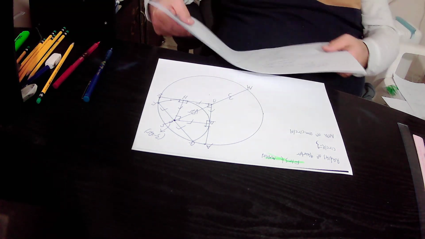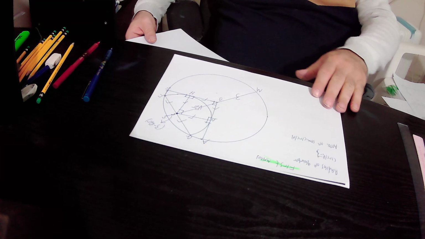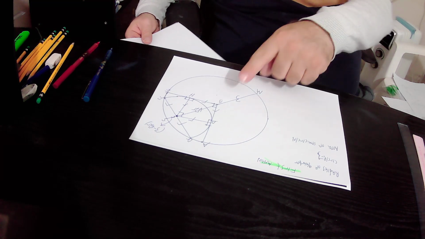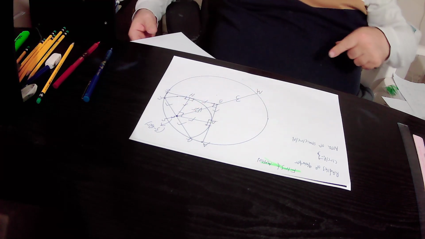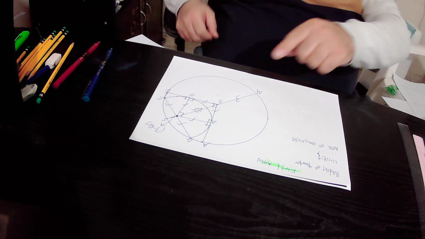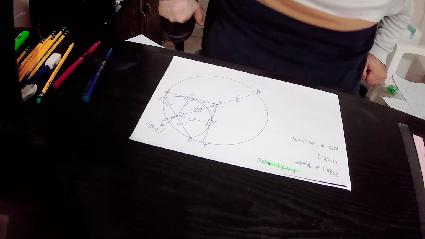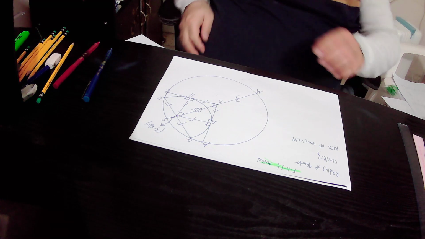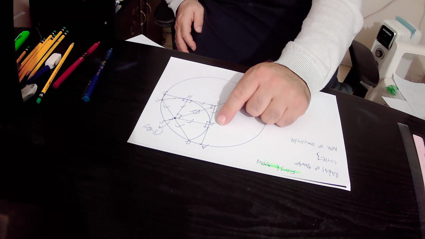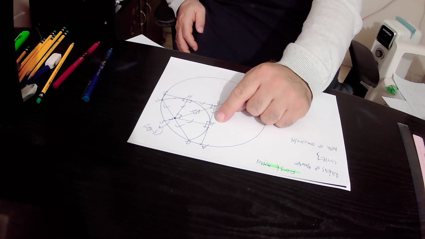We defined the center of the semicircle as point C, and then from point C we drew a radius to the point of tangency of tangent AB with this semicircle.